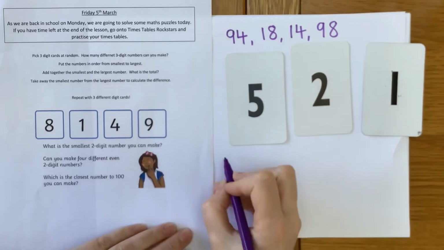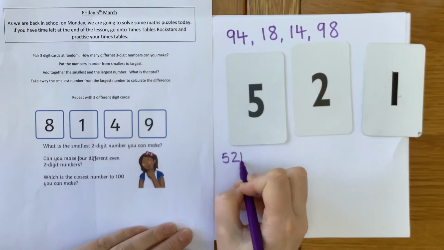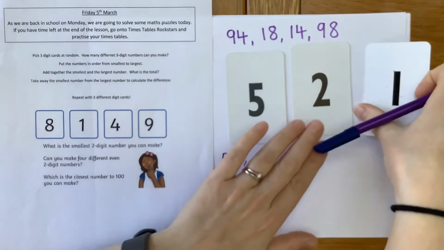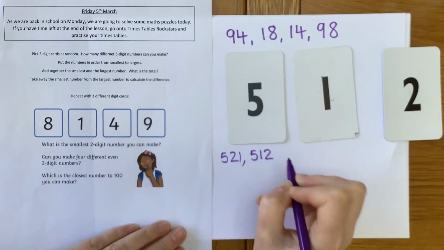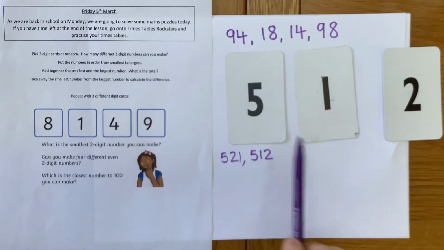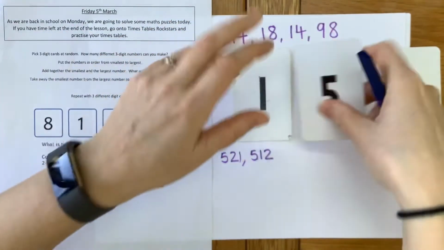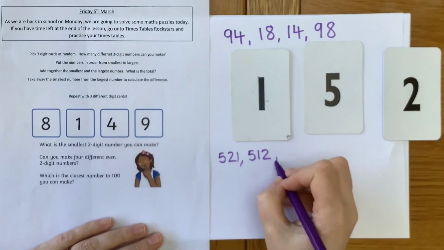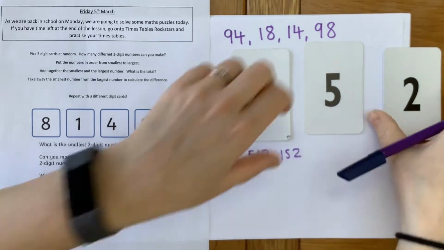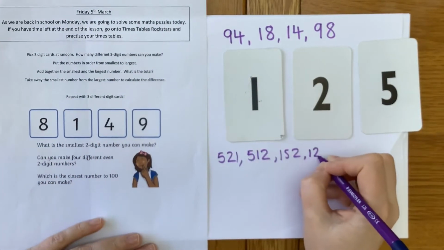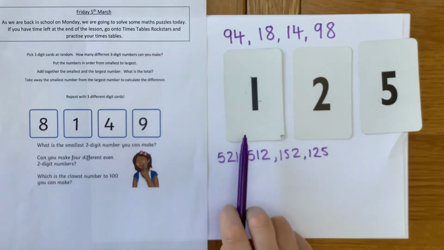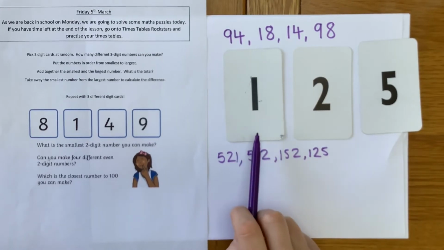Right, let's have a look. Well, I can make 521. I'm going to keep the 5 there and switch these 2 to make 512. I need to have a different number in the hundreds place now. So I'm going to go for 152. Then I'm going to swap those ones over to give me 125. I've had 5 in the hundreds. I've had 1 in the hundreds.